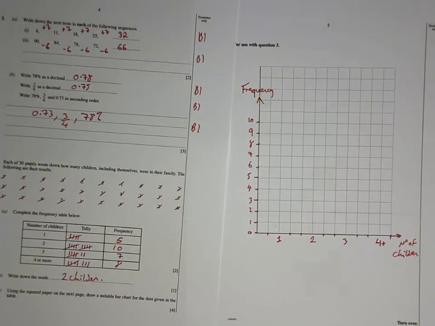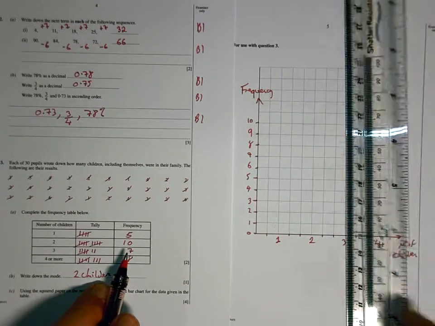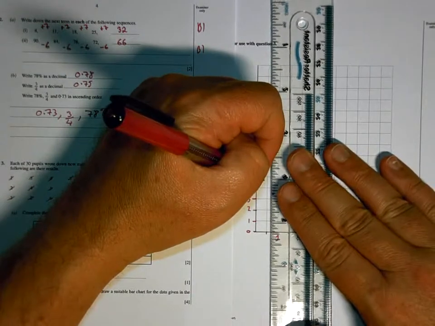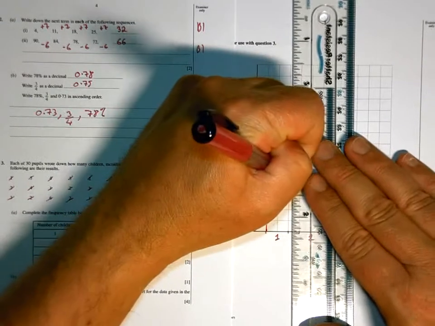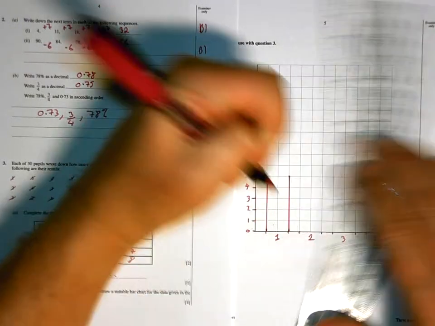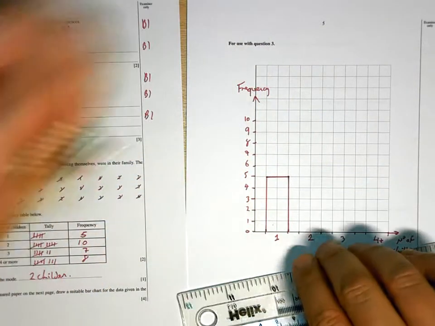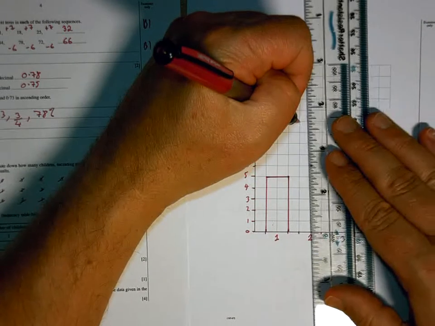When you are doing this in an exam, use a pencil in case you go wrong. So the first one is going up to 5. The next one is going up to 10, so we got that gap.